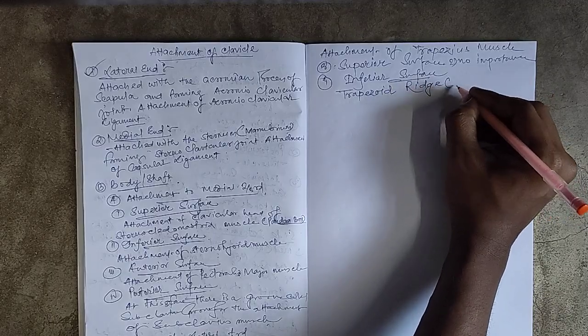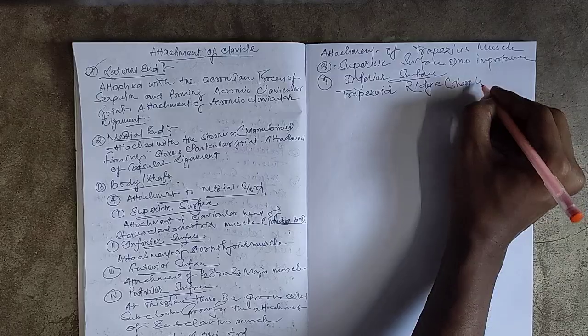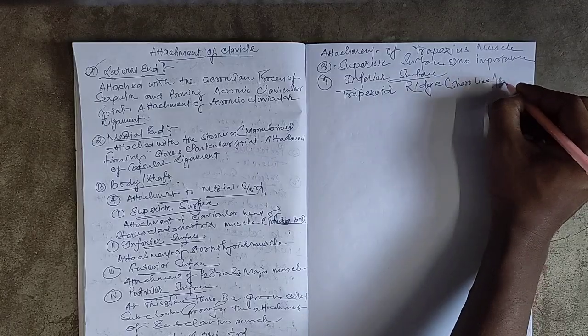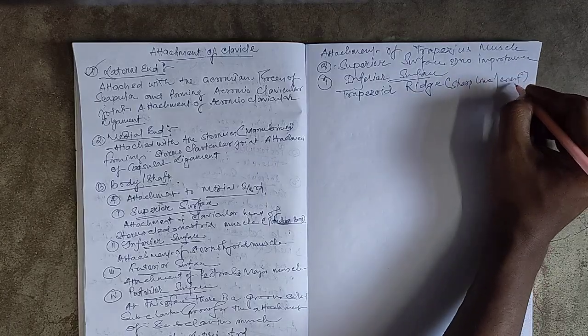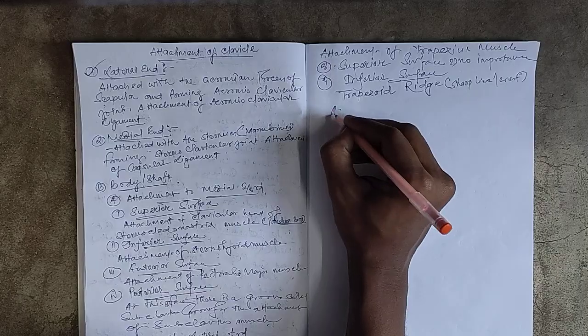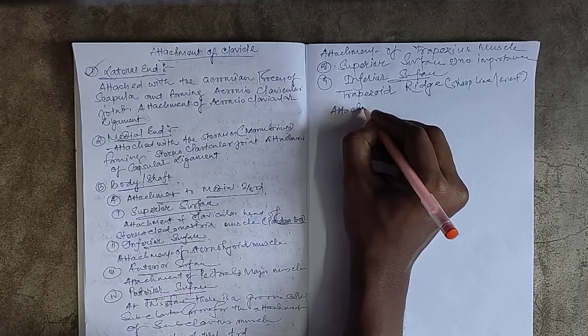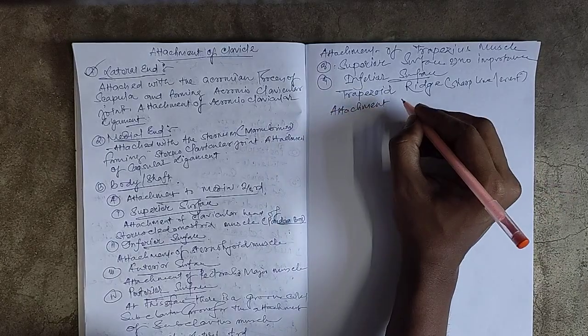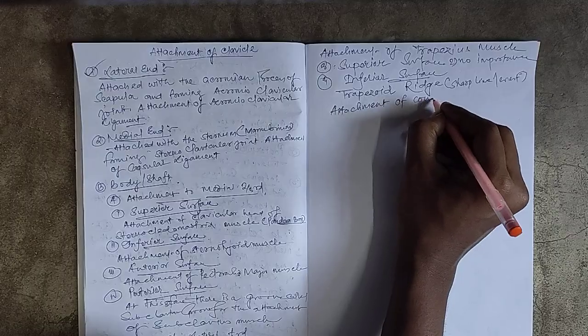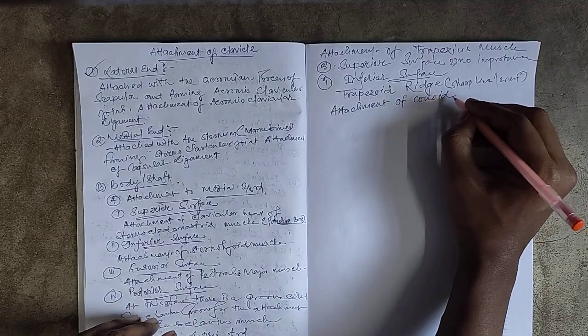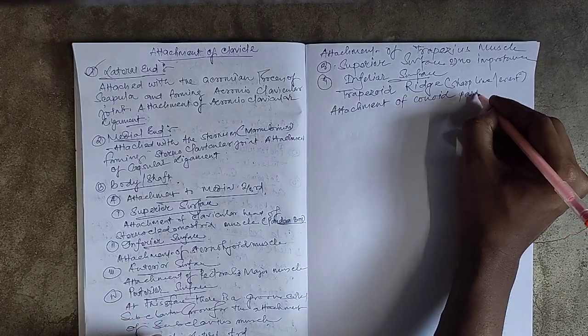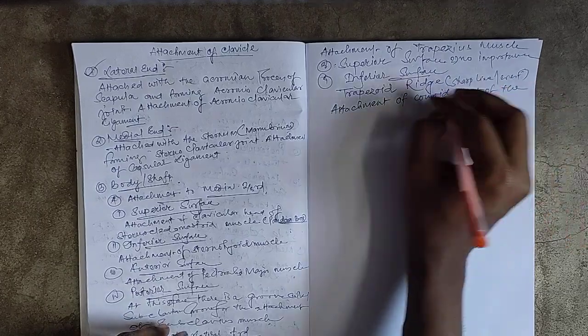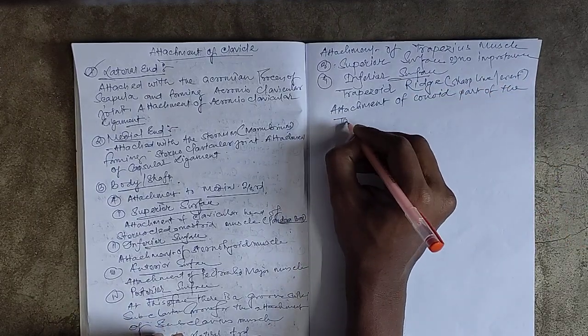Ridge is a sharp line or crest. And here we have the attachment of conoid part of the trapezius muscle.